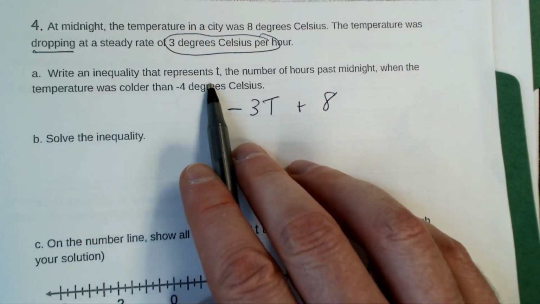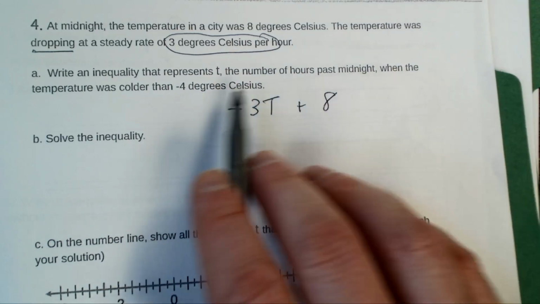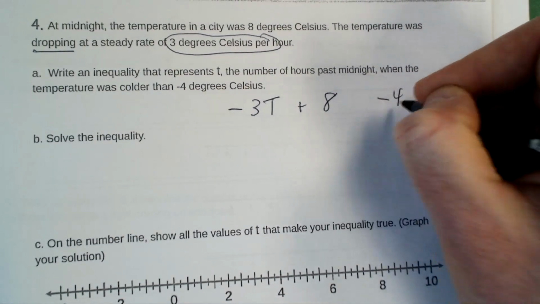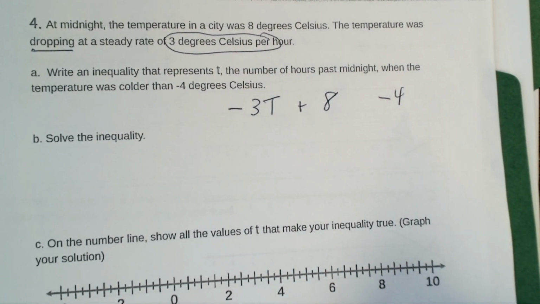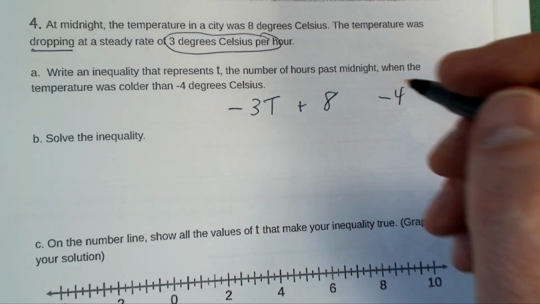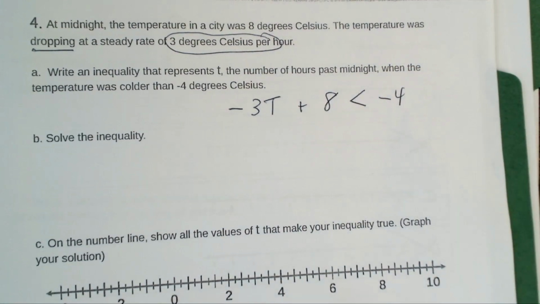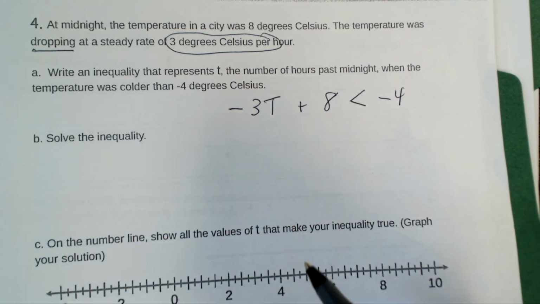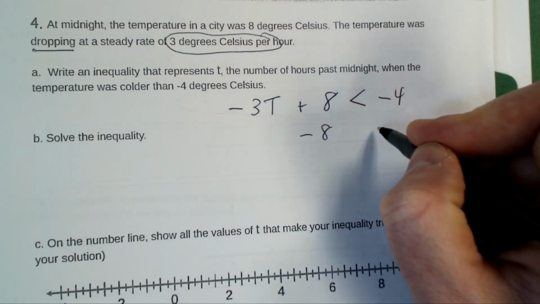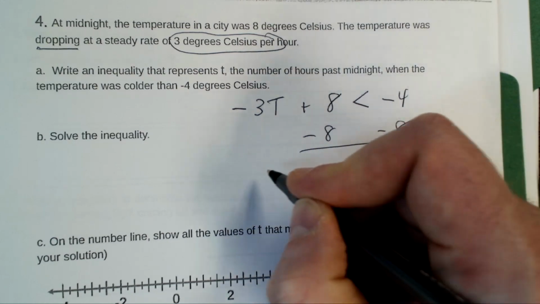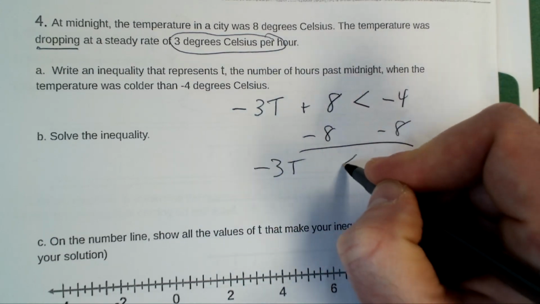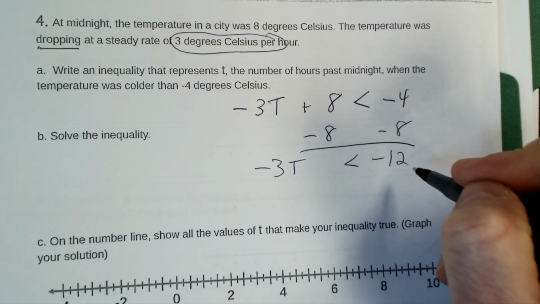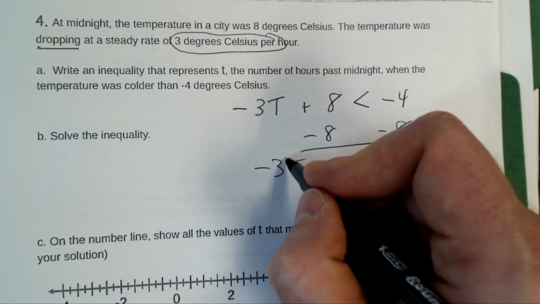And then write an inequality that represents T, the number of hours past midnight, when the temperature was colder than negative 4. Well, there's negative 4. Colder, it has to be colder, that has to be less than that. So this is less than. B says solve this. Okay, so I want to solve this. I want to take away 8. Take away 8. Negative 3t less than negative 4 minus 8 is negative 12. And then I divide by negative 3.